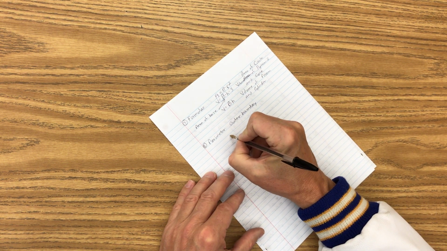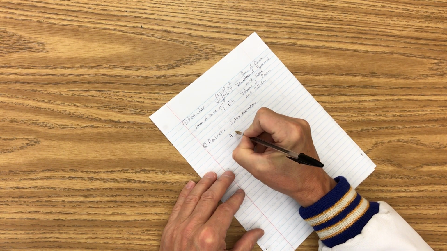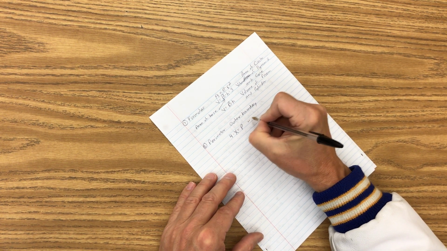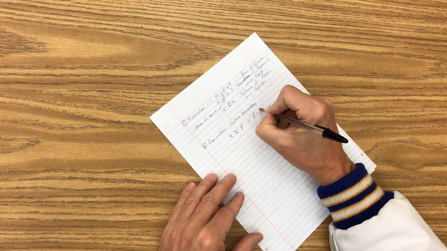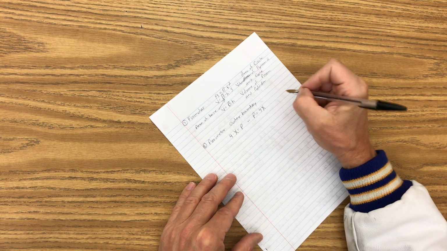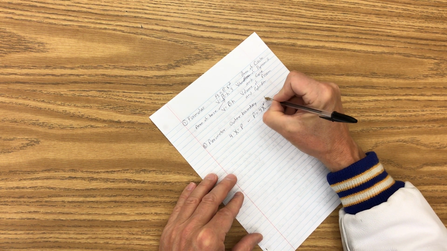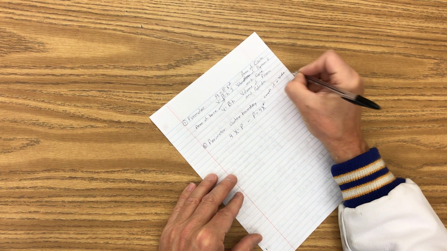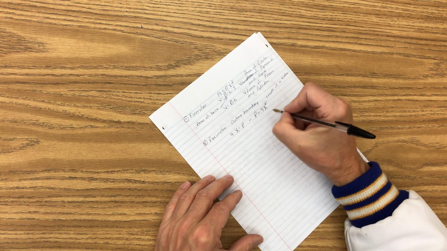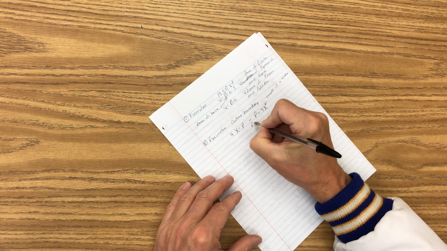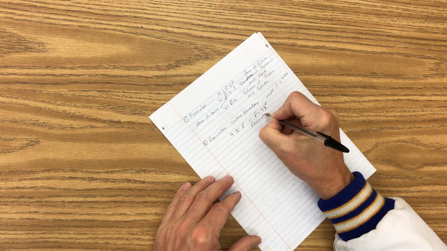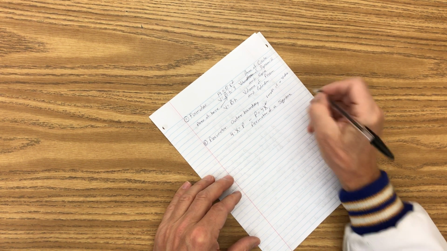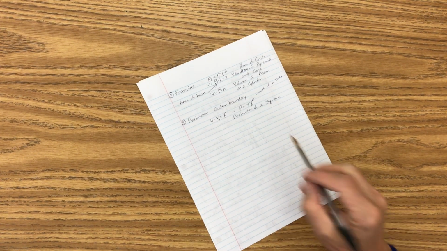If you had perimeter equals 4 times x, and x is the length of a side, we would say this is a formula for perimeter of a square.